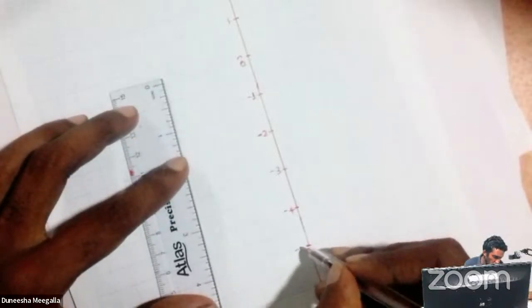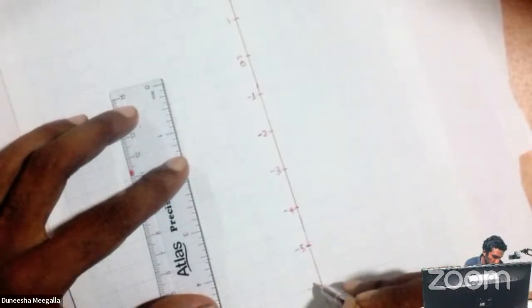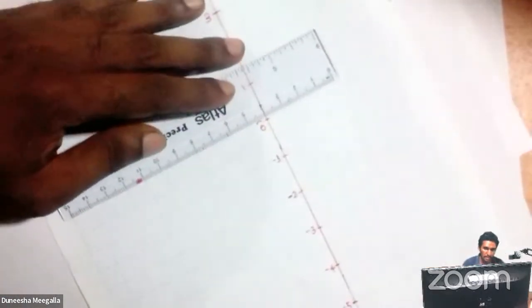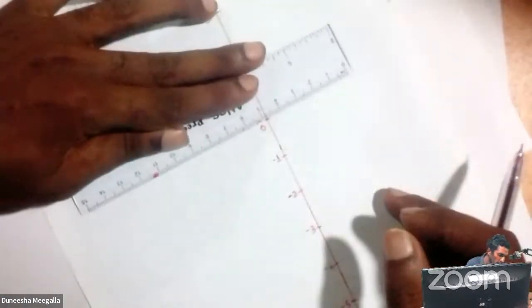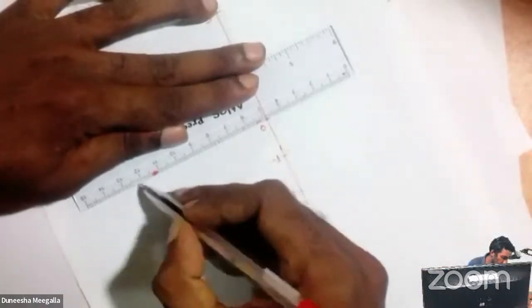It's going to -5, -6. Like this. Okay. Then we have to mark down the x-axis now. X-axis going through y equal to 0.